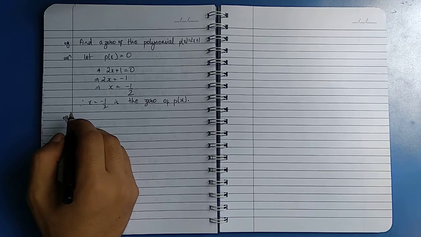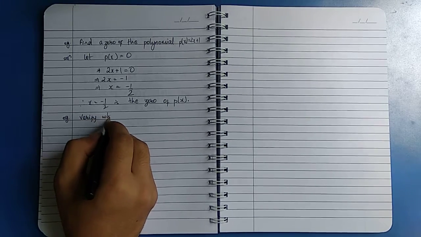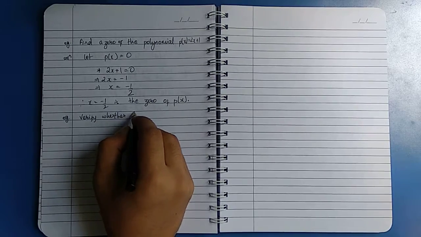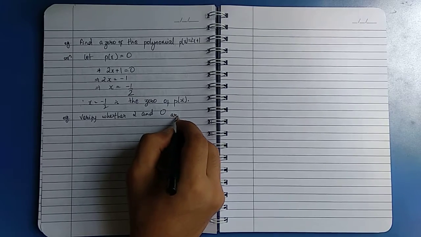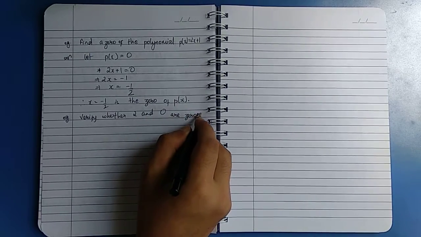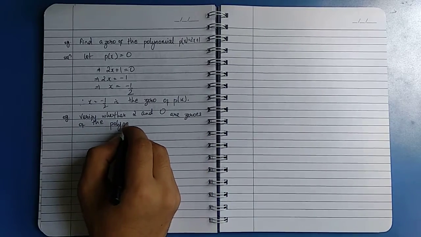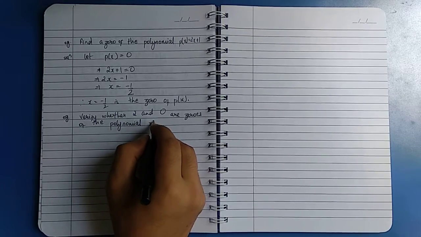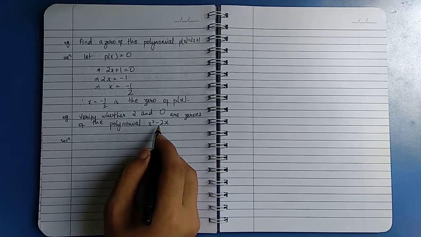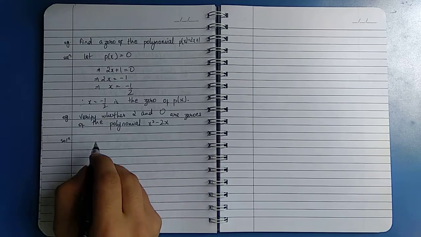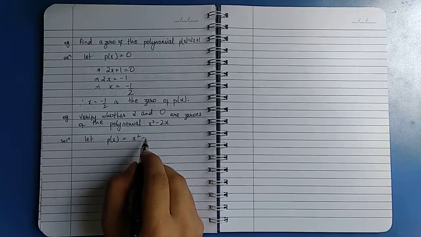Last example, verify whether 2 and 0 are zeros of the polynomial x square minus 2x. So solution, first of all, if there is no name given to the polynomial, we'll give it a name. So let p of x equal x square minus 2x.